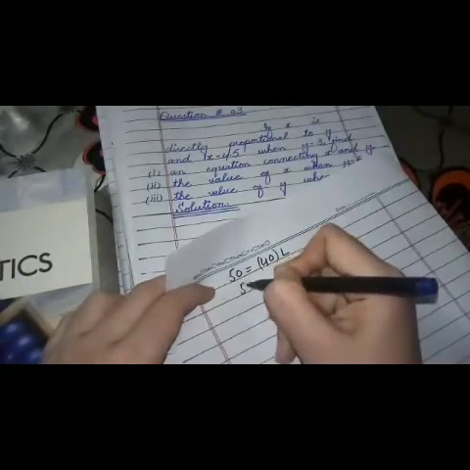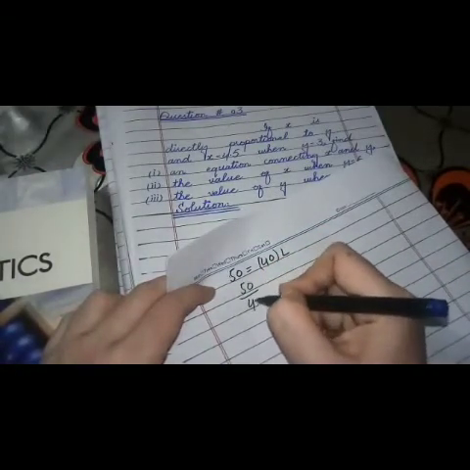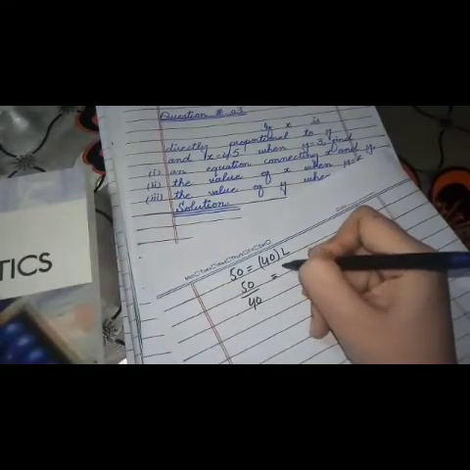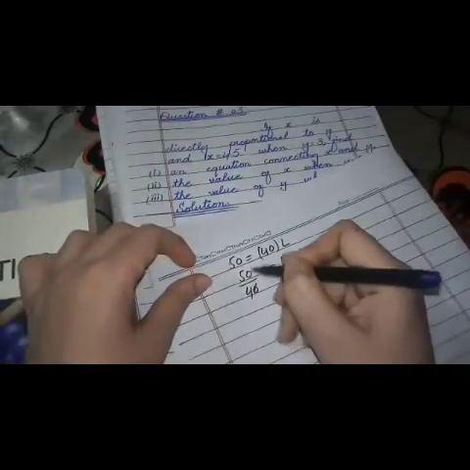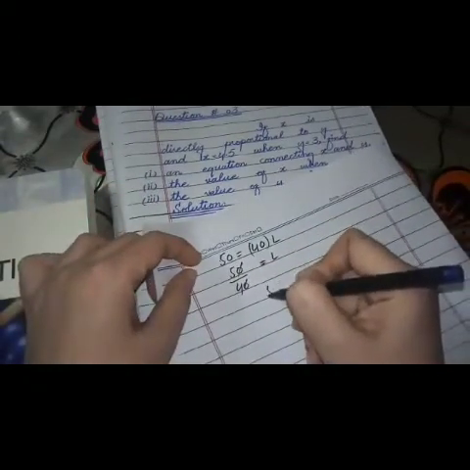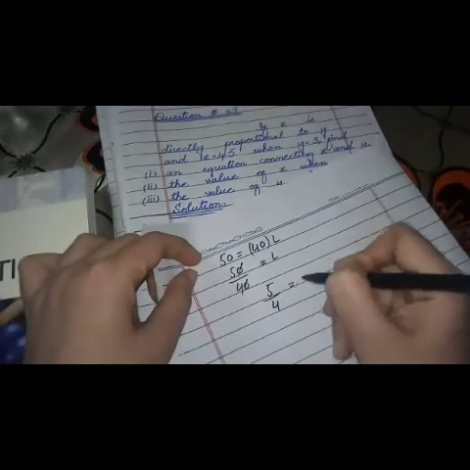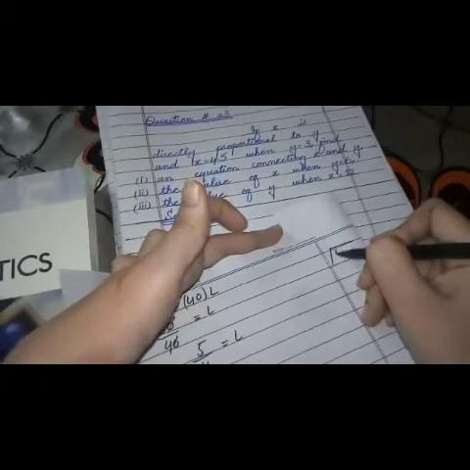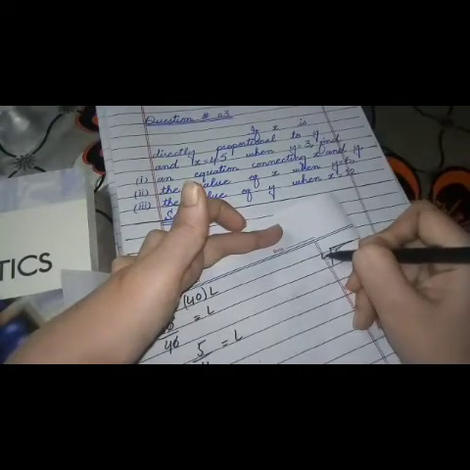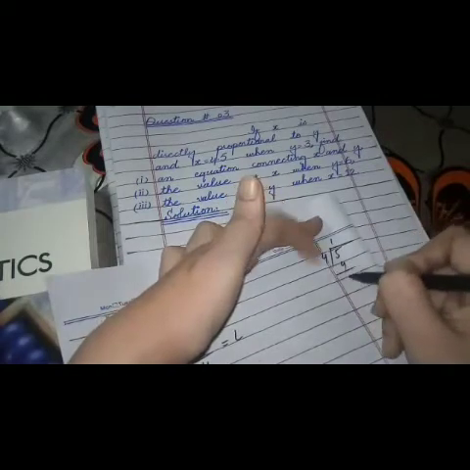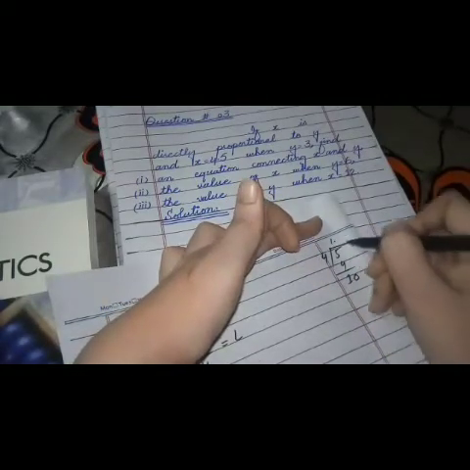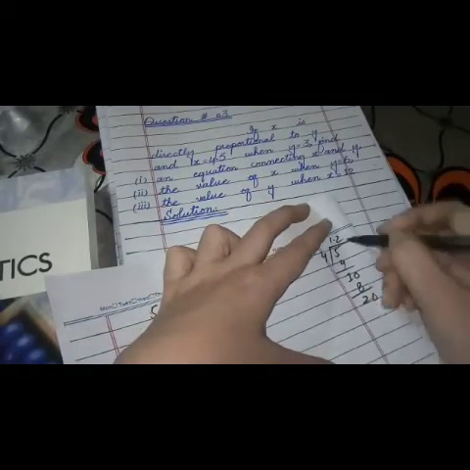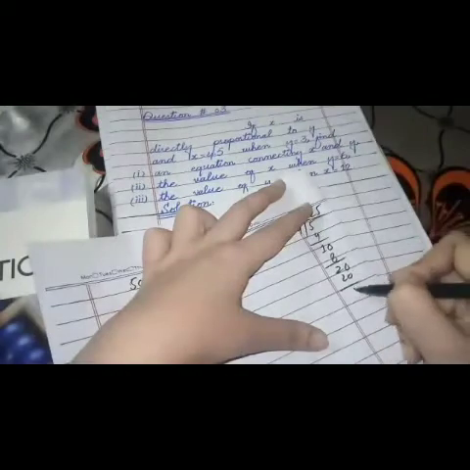So L will be equal to 50 by 40, and that is equal to L. Cut 0, both cut to each other, that is equal to L. And dividing 5 into 4, 1 by 4, 0, 2 is 8, 2, 20.